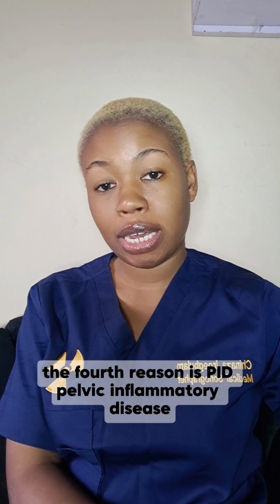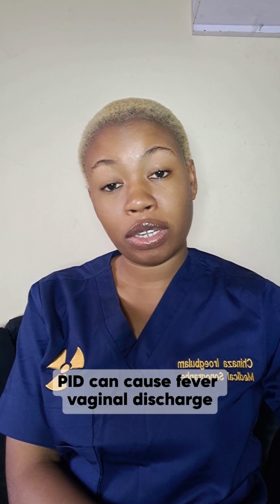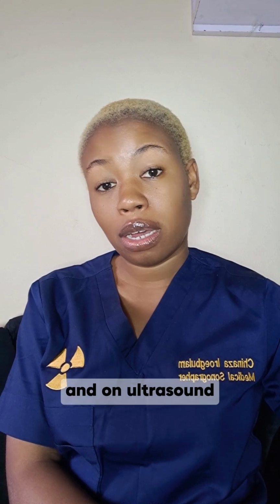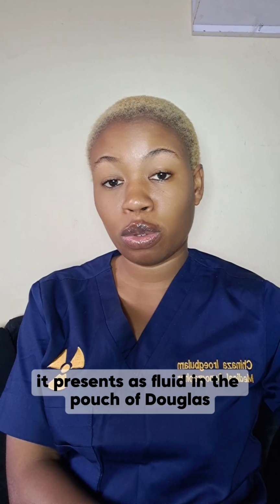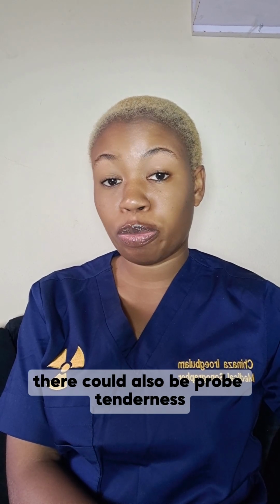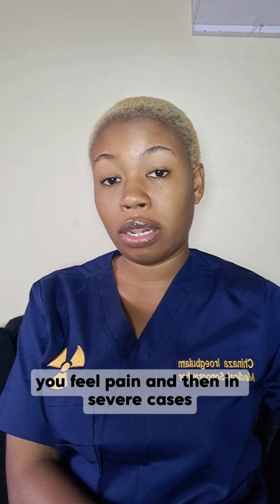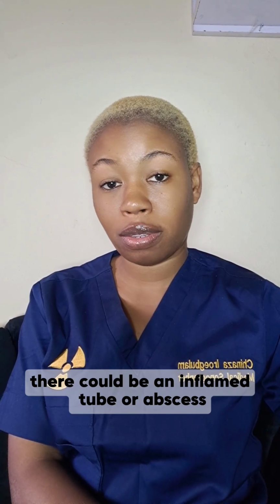The fourth reason is PID, pelvic inflammatory disease. PID can cause fever, vaginal discharge, lower abdominal tenderness. And on ultrasound, it presents as fluid in the pouch of Douglas. There could also be probe tenderness. That is when your sonographer applies pressure, you feel pain. And then in severe cases, there could be an inflamed tube or abscess.